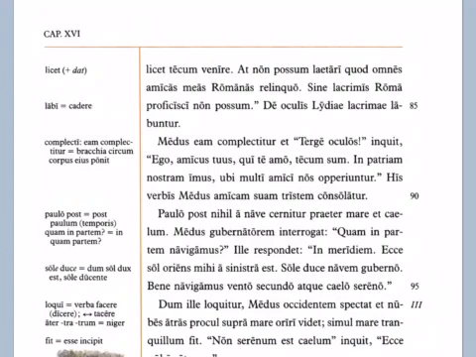Ego amicus tuus, qui te amo, tecum sum. I, your boyfriend, I who love you, I am with you. In patriam nostram imus, we are going to our country, our homeland, ubi multi amici nos opperiuntur, where many friends await us. Opperiuntur is a deponent verb. It's a synonym of exspectant, to wait for. His verbis, with these words, Metus amicam suam tristem consolatur. Metus consoles his sad girlfriend. Consolatur is again one of these new deponent verbs. It looks passive, but just consoles is the active translation.